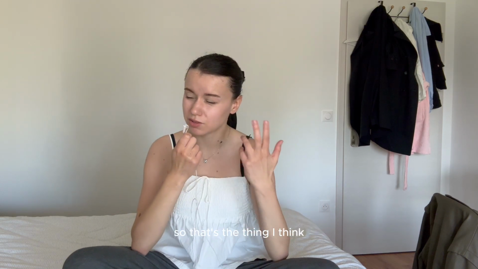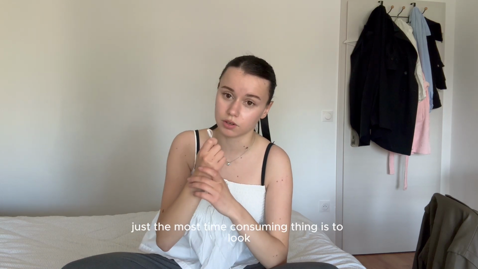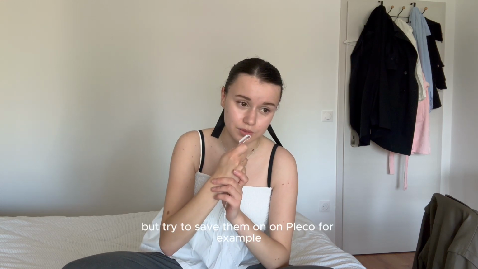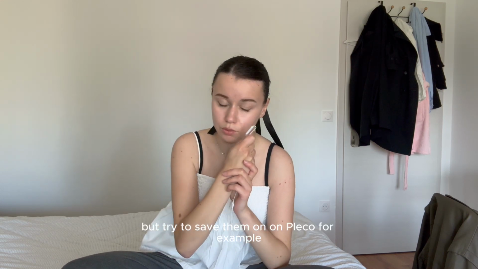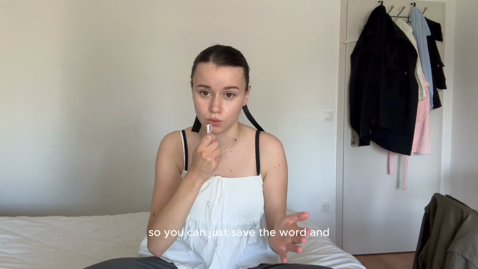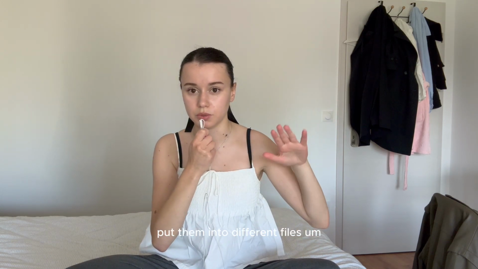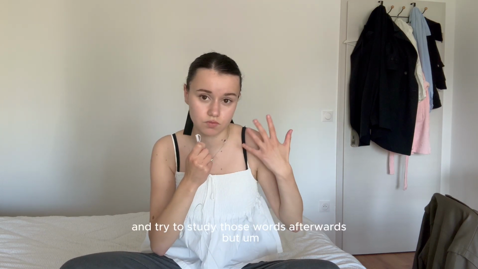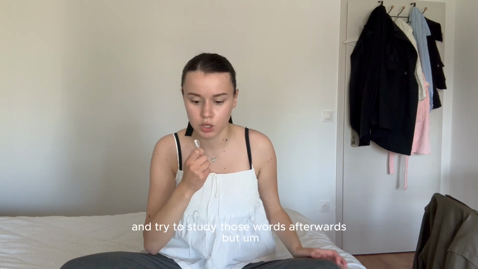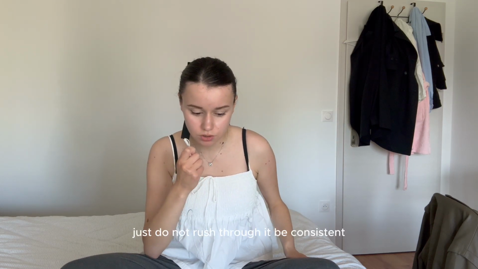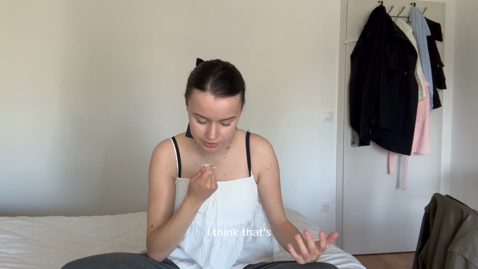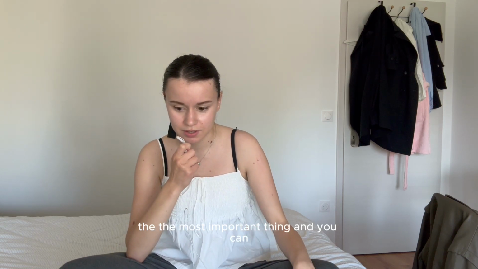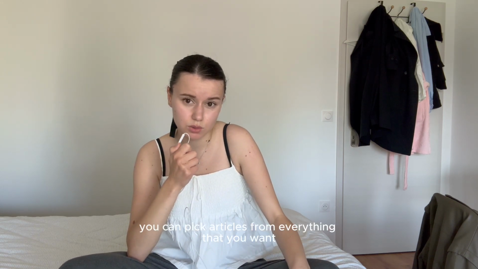I think the most time-consuming thing is to look up these words in dictionaries, but try to save them. On Pleco, for example, you can make flashcards, so you can save the words and put them into different files and study those words afterwards. But just do not rush through it. Be consistent. I think that's the most important thing.